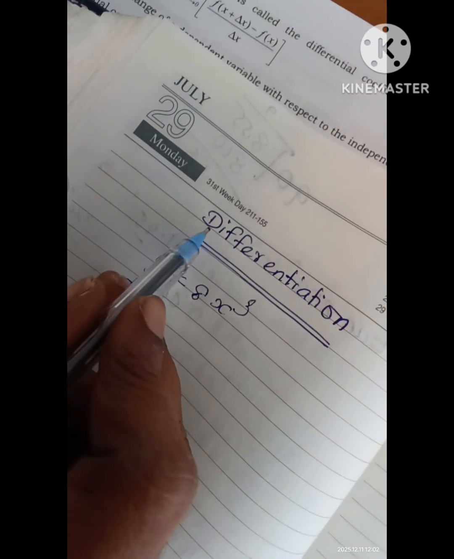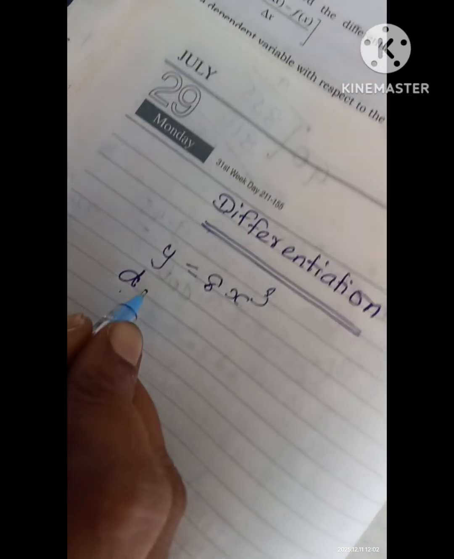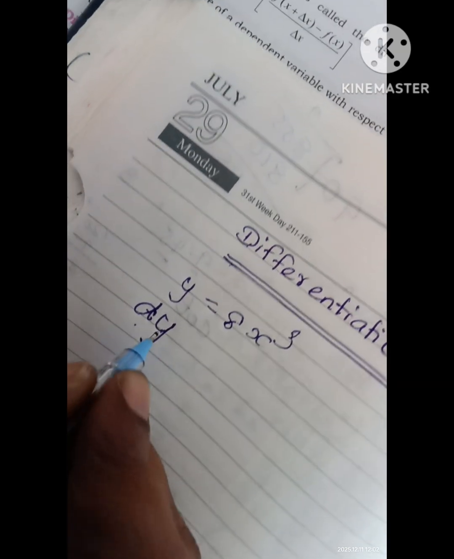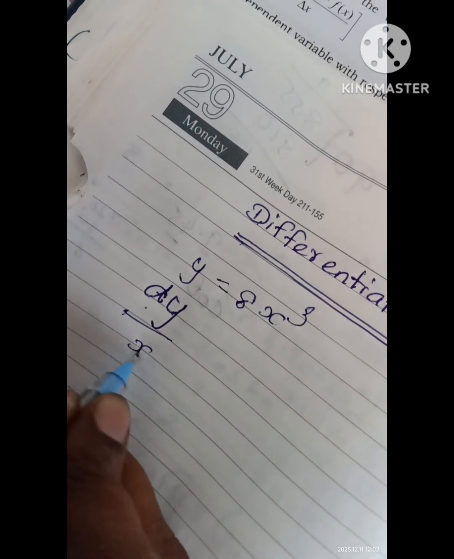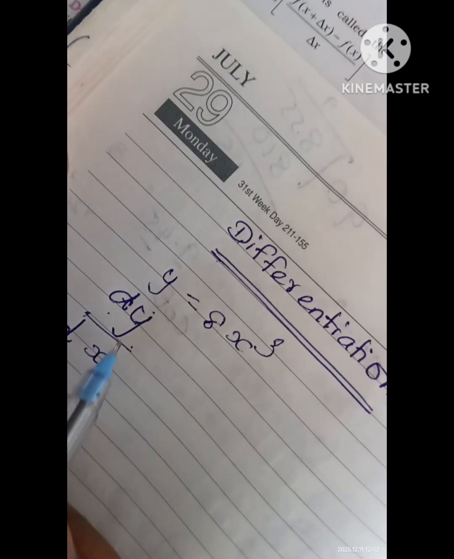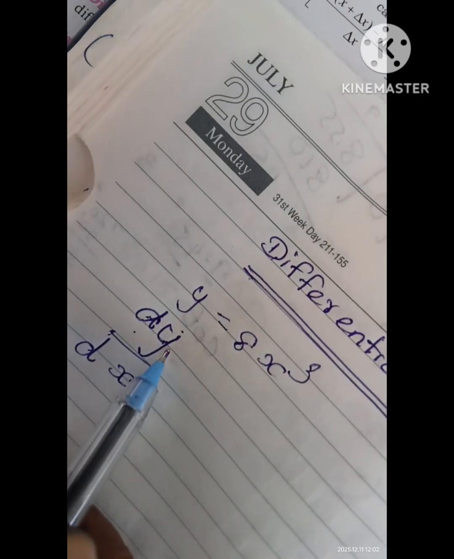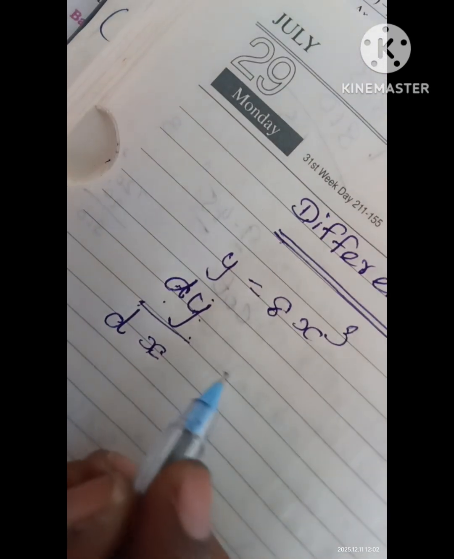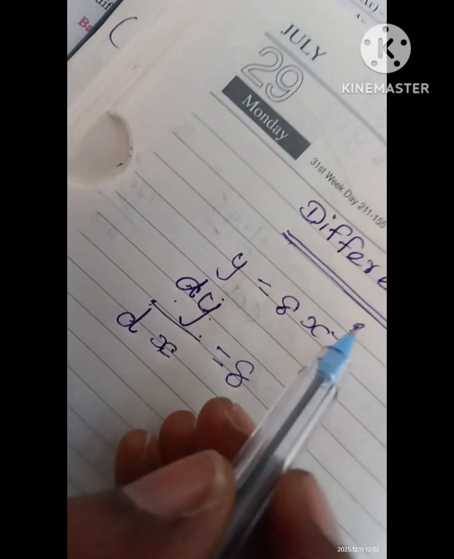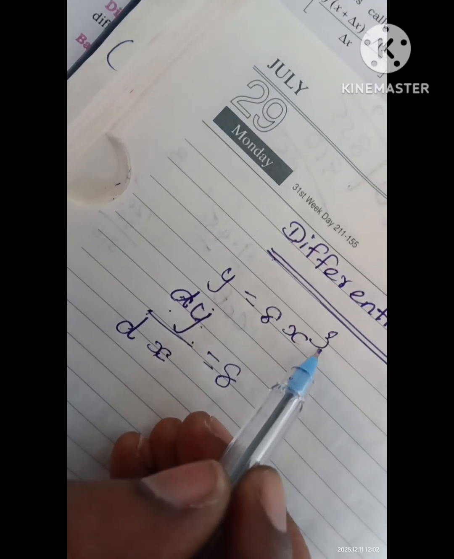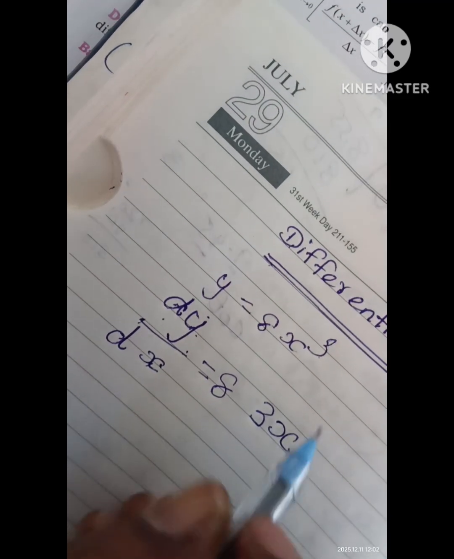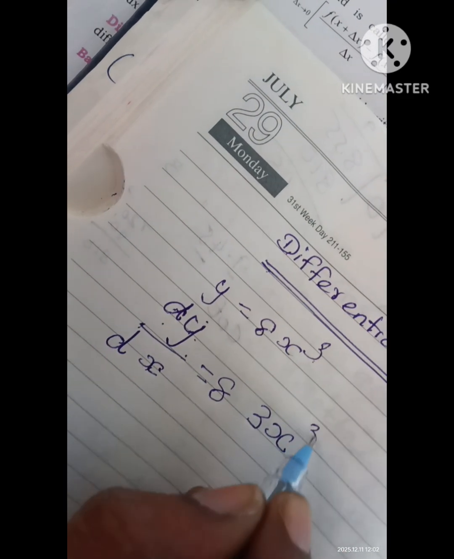Okay, so if it is like that, when we differentiate this equation y, we have to write d, because we use the word differentiation. So dy, that means I am going to differentiate this equation y in terms of x. In terms of x. So this is dy by dx. That means we are going to differentiate the equation y with respect to x. How to differentiate? The number will be same. Okay. So here what number is given in the power? 3. So it will come front, then x, then this power minus 1.